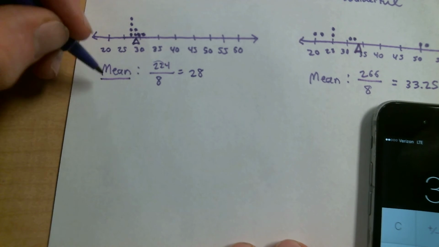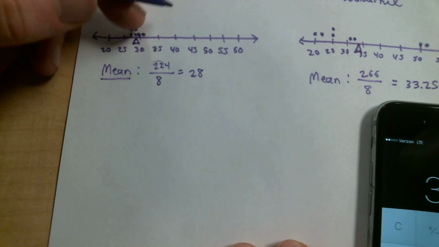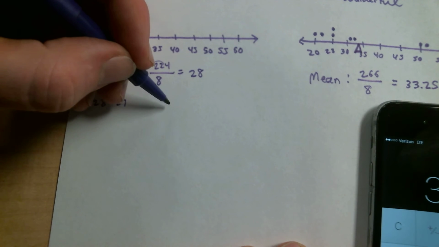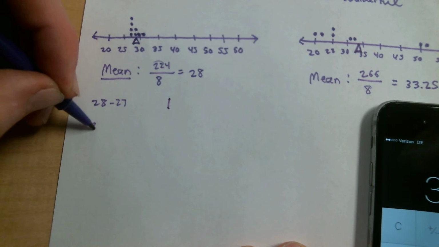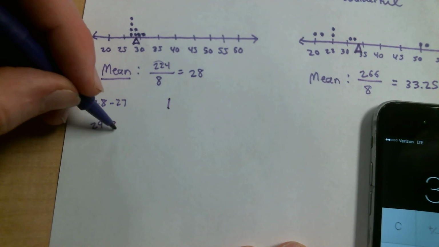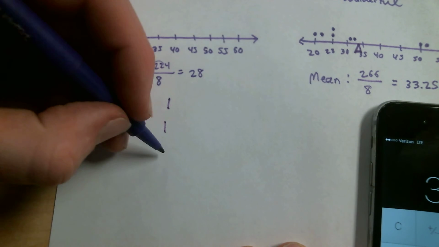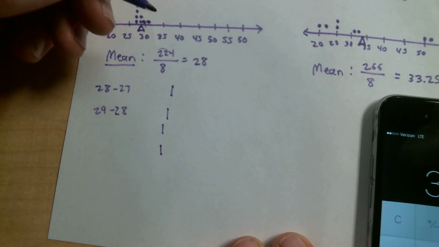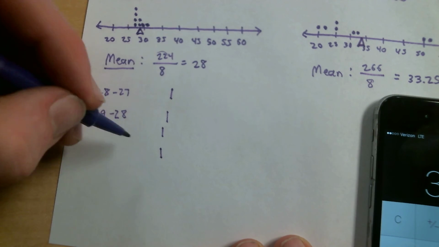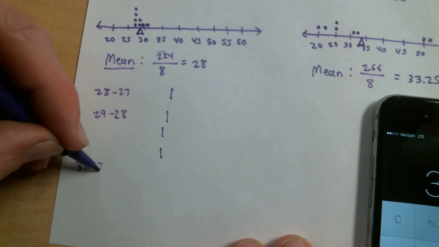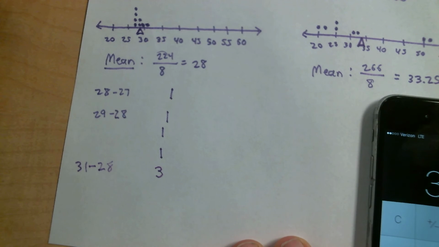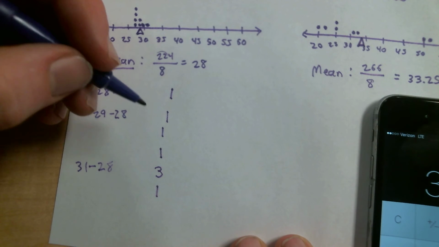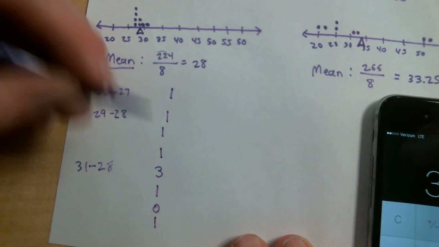So remember, I'm taking the mean, and I'm subtracting each individual value. I'll start with 28 minus 27. So my first value is 1. Then my next value is 29 minus 28. That would be 1, and then I can just keep going. I have 1 again, 1 again. Then I have 31 for my fifth value, so 31 take away 28 gives me 3. And then I have 27 again, so that's a 1 for my sixth one. I have 28 for my next one, so that's 0, followed by 1.